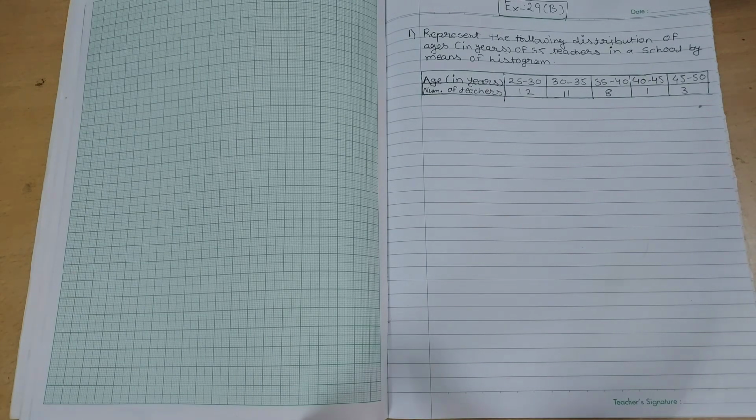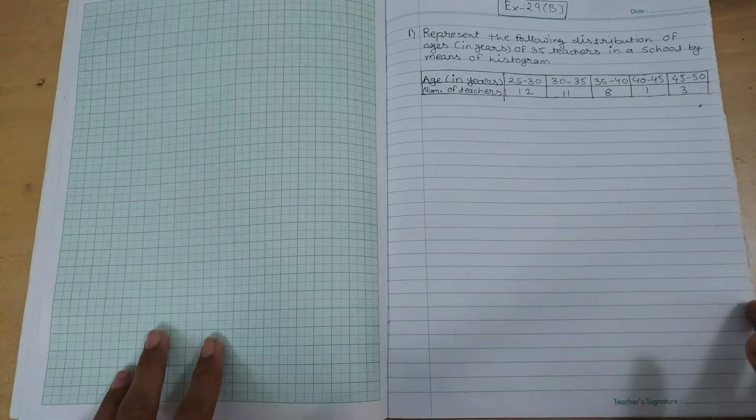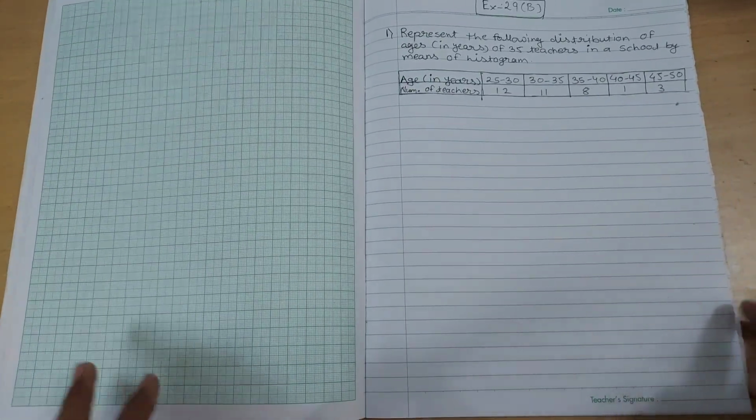In this video, we are going to solve ICSE Mathematics Class 8 Chapter 29B question number 1. It says: represent the following distribution of ages in years of 35 teachers in a school by means of a histogram. So here we have to use a histogram to represent this data, as you can see. So how are we going to make it?